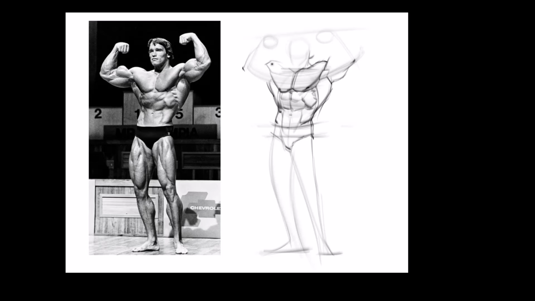Block out his left deltoid. You can see the clavicles there overlap the medial deltoids. Create some nice depth there.